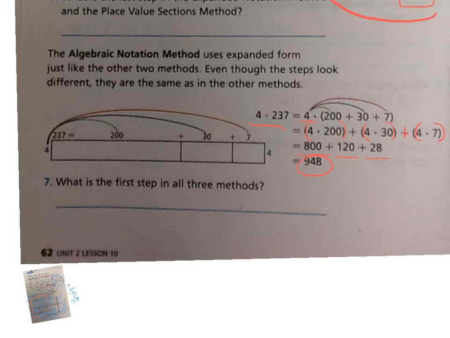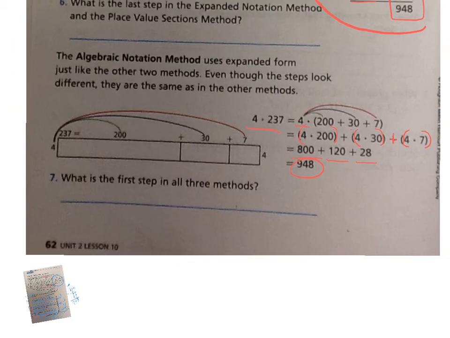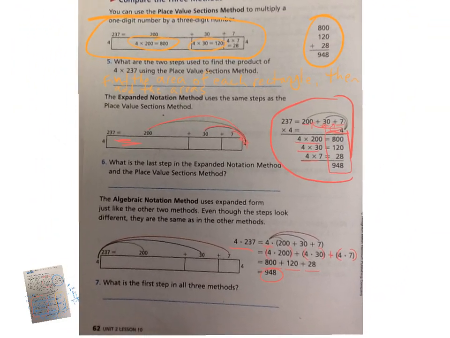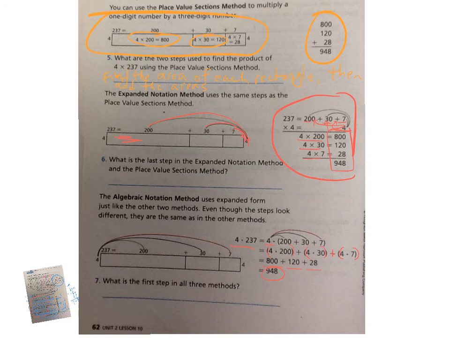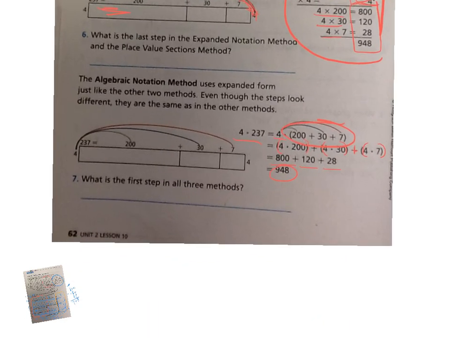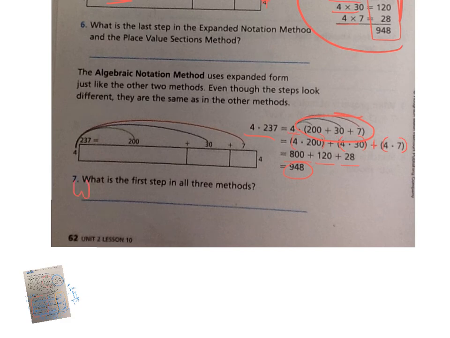So what is the first step in all 3 methods? What do we do in all 3 methods very first? Okay? What do we do? Okay, take a look. What's the first thing we did here? We took 237 and broke it into 200 plus 30 plus 7. Next one, 200 plus 30 plus 7. 200 plus 30 plus 7. So that's what we're doing each time, very first. What we're doing is we're writing 237 in expanded form. So that is 200 plus 30 plus 7.